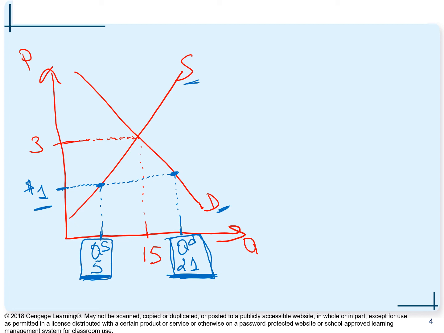So therefore, what do we have on the market? We supply only 5, but buyers want to buy 21. Did they buy 21 units? The answer is no, because we supply only 5 units. So therefore, this triangle is going to represent shortage on the market. So guys, if we have a shortage, what do you think is going to happen?